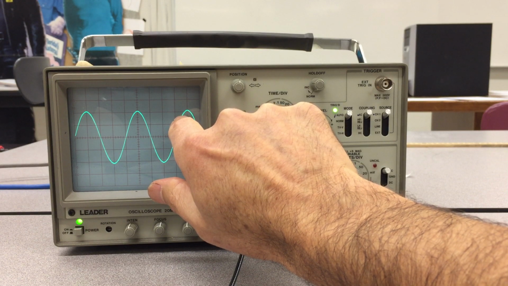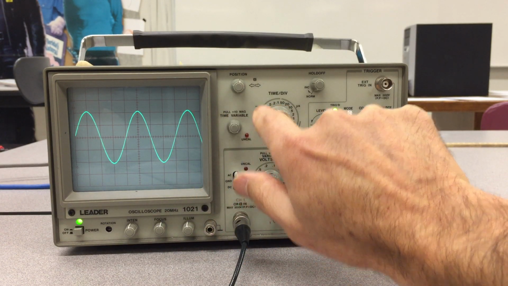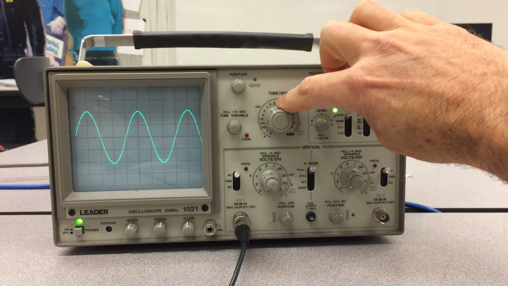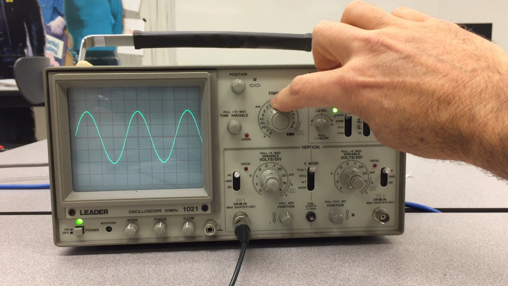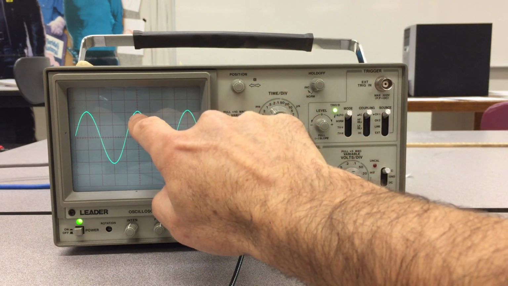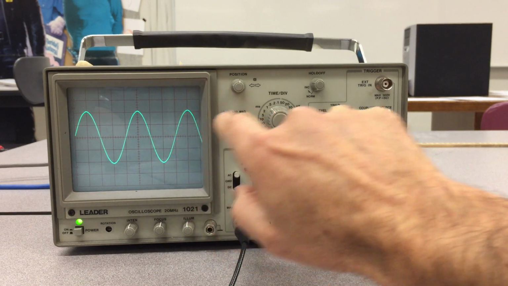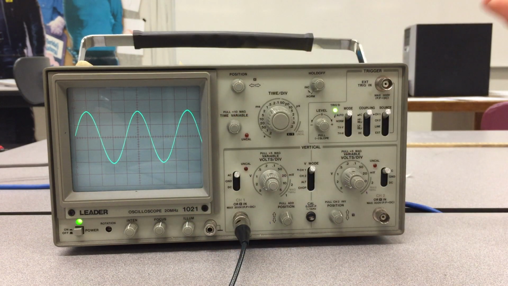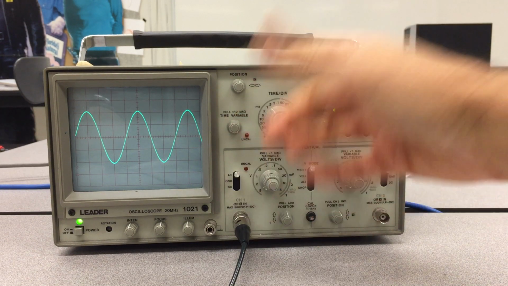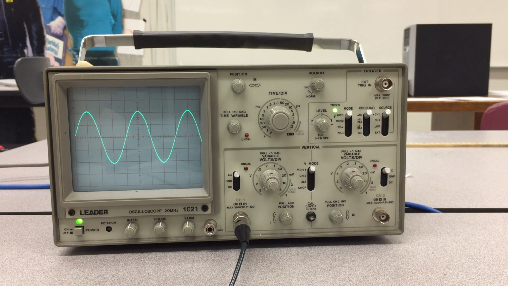Well, how much time is that? This thing is pointing to 0.5 milliseconds per division. So it's going to be 1, 2, 3, 4 times 0.5 milliseconds per division, okay? And that'll give you the time. Remember, a millisecond is times 10 to the minus third seconds.